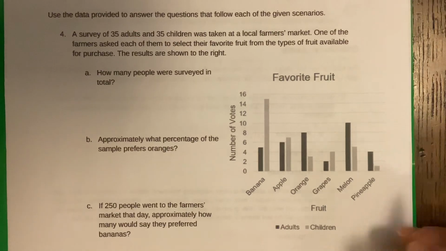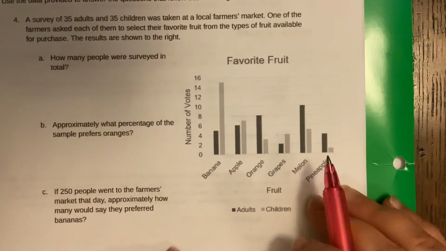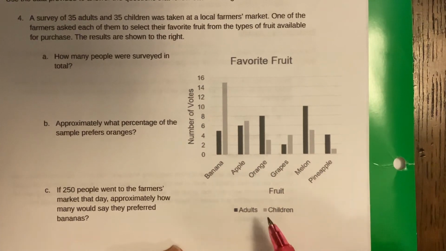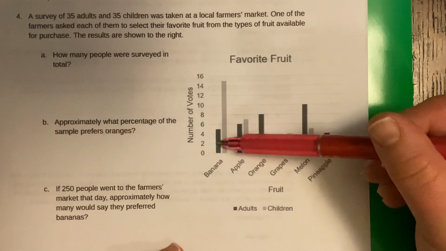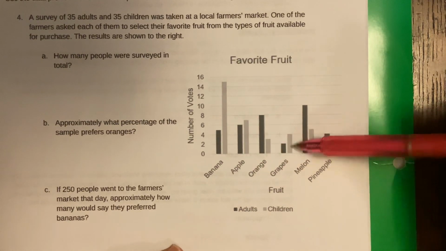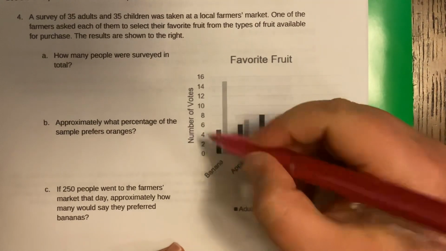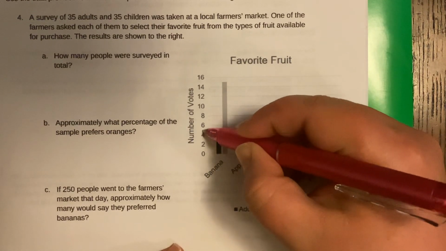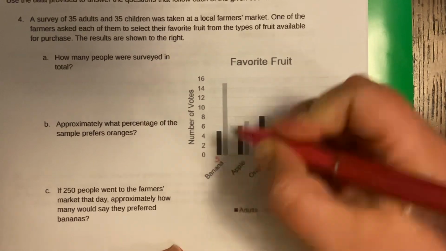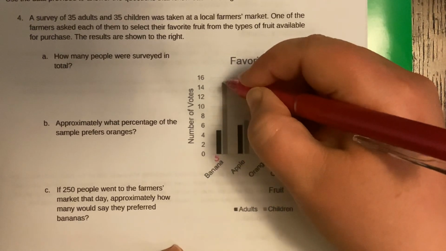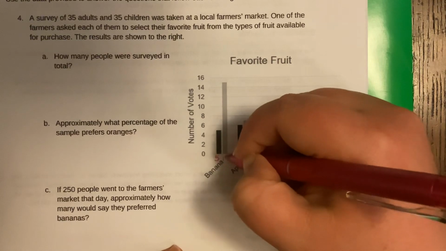All right, so we have to take a look here. Here's our graph, and we're going to look at the number of people that chose each of these different types of fruit. So for bananas, the adults chose in between 4 and 6, so that means 5. The kids, there were 15 of them that chose bananas.